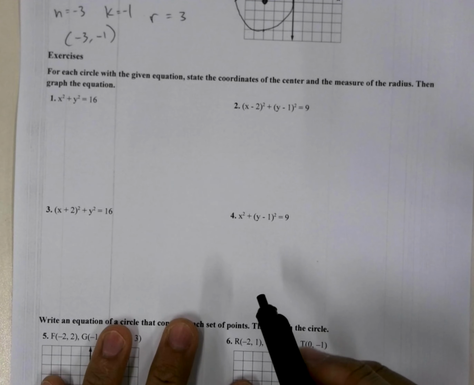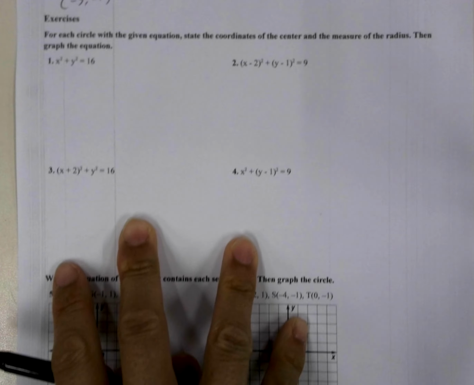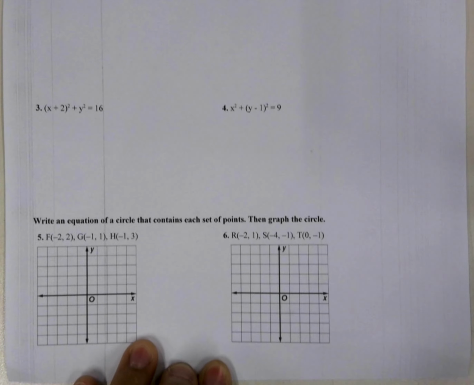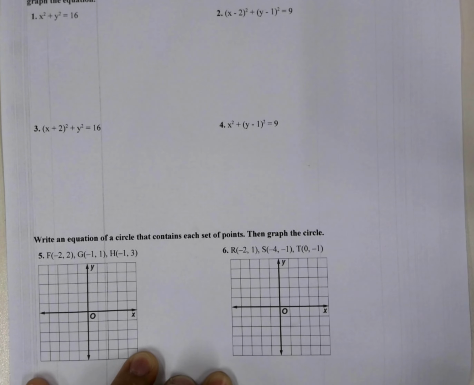Okay. So in the next video, why don't I go over these, and then if you have trouble with 5 and 6, I can go over the methodology for how to solve those problems as well.